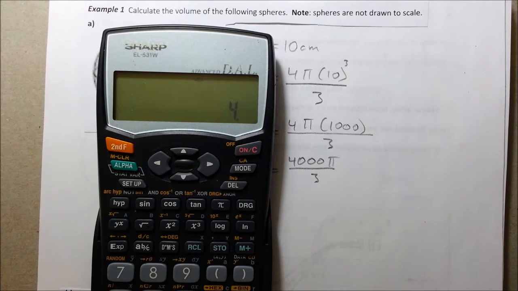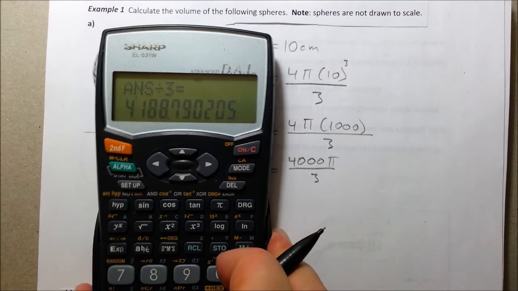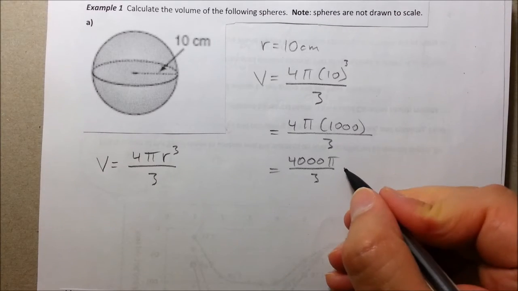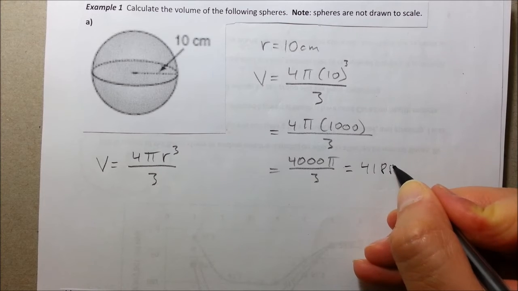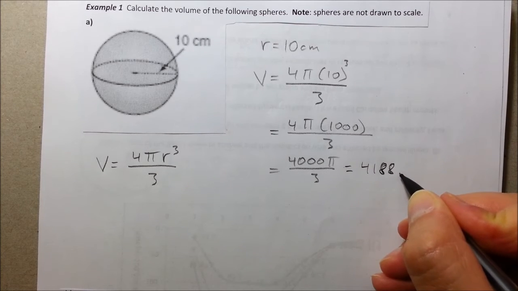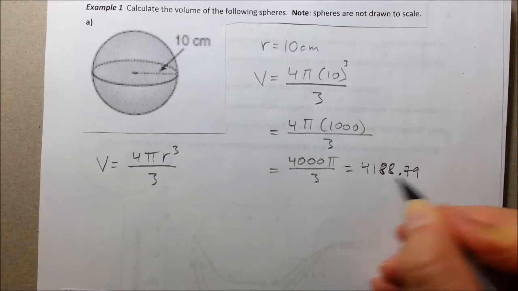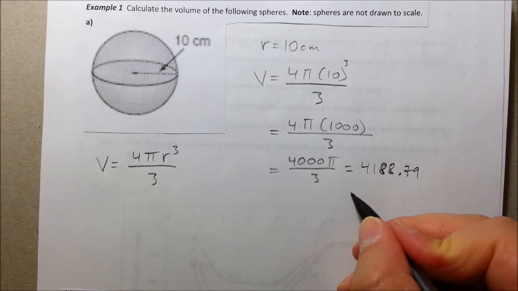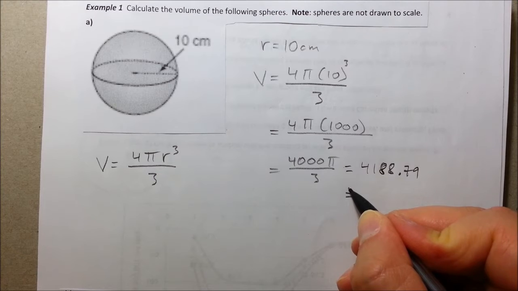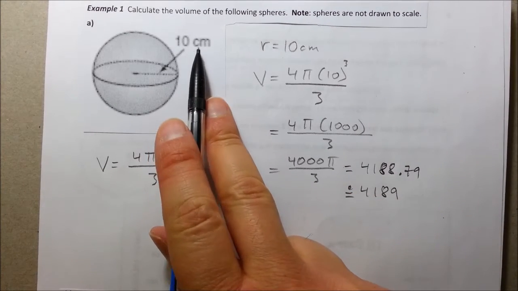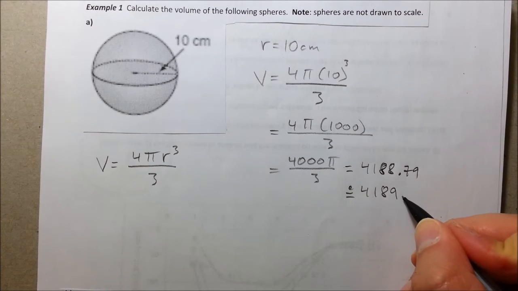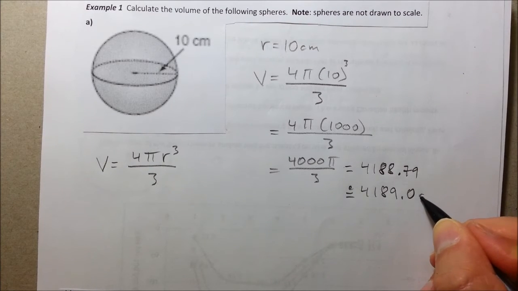So we take our calculator, because now it gets a little harder to figure it out. 4000 times pi divided by 3. So we are getting 4,188.79. So let's round it off to the nearest number. I'm going to say it's 4,189 centimeters cubed, because we are calculating the volume.